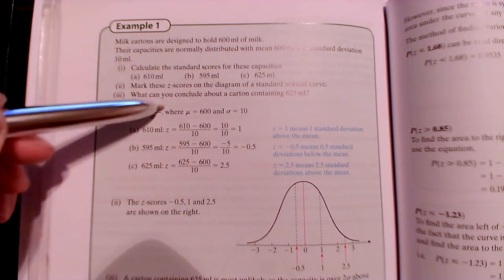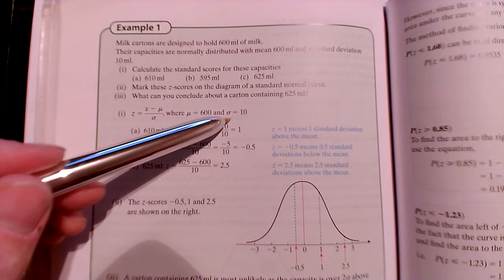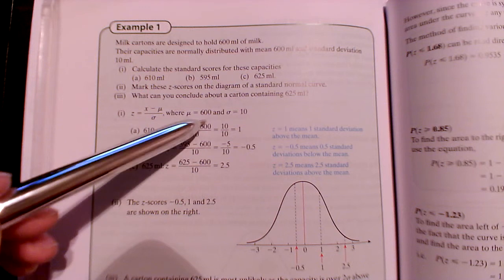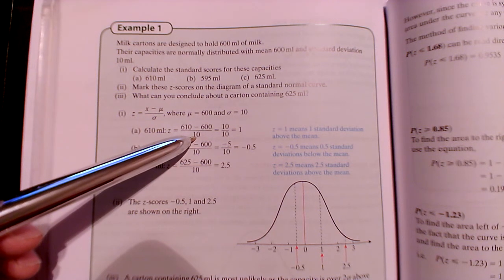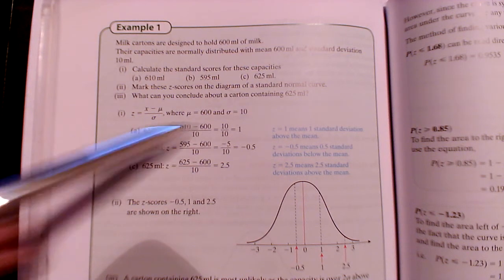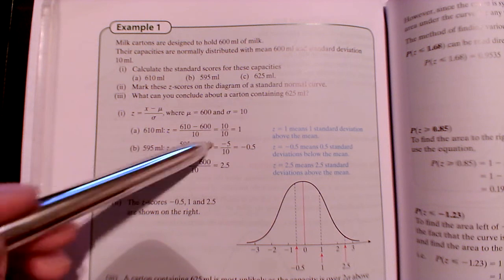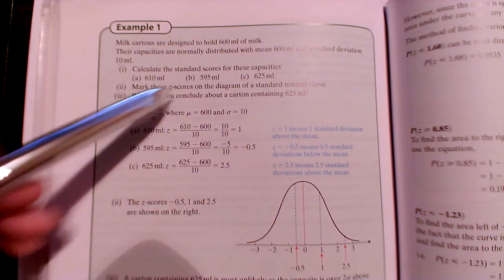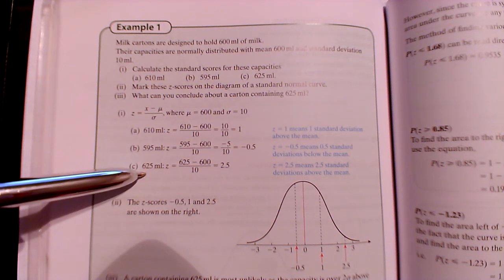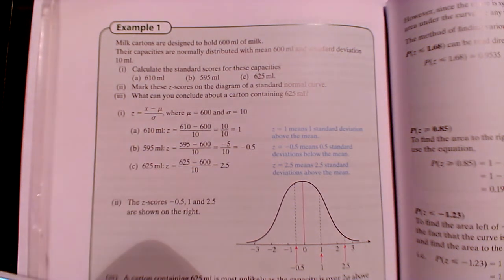Well, here's what we do. There's our formula. And that stands for mean, and that stands for standard deviation. And all we do is throw it into our formula. So as you see, there's our mean, there's our standard deviation, and there's the number that we're being asked about. We're asking to find the z-score of this. And if we do that, we'll get a z-score of 1. Again, over here, there's the mean, standard deviation, and there's our number, and there's a z-score of minus 0.5. And this one here, the 625, well, mean, standard deviation, number, 2.5.